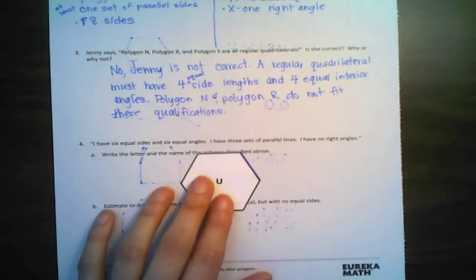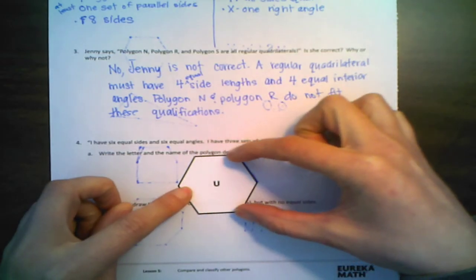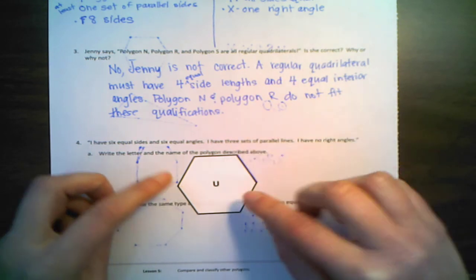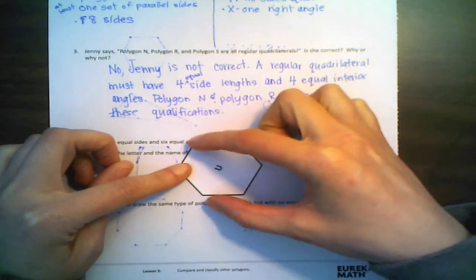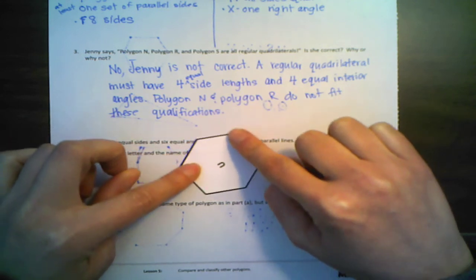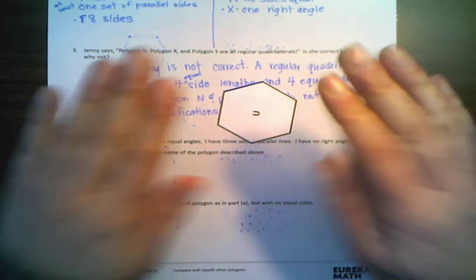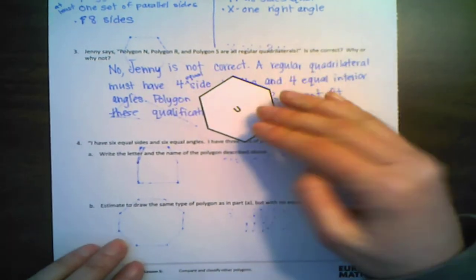Well, we know it doesn't have any right angles, so it qualifies there. Does it have 3 sets of parallel lines? I believe it does. We know that these two are parallel. We can tell just by looking. Now, if we turn it sidewards, oh yeah, those are certainly parallel. And if we turn it sidewards again, those are certainly parallel. We did it. We found it. U. It's been you all along.